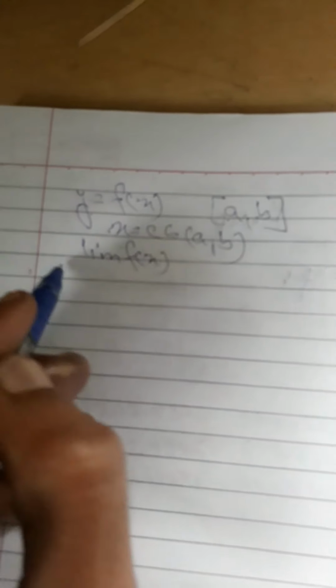a function is said to be continuous at the point x is equal to c, which belongs to the open interval AB, if limit of f of x as x tends to c is equal to the value of the function at x is equal to c. Now based on this, we are going to consider the problems.